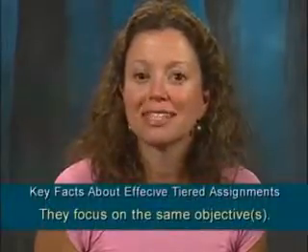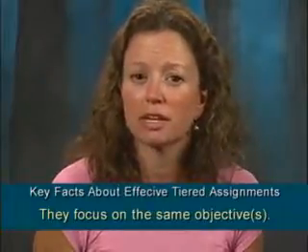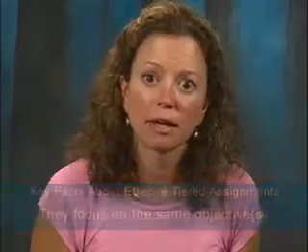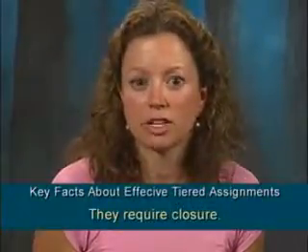Another important quality of tiered assignments is that they are focused on the same objective. This means that some students may be working with the objective in a concrete or more simple way, while others are working with it on a more abstract level or in a more open-ended way. Finally, it's important to provide closure activities or discussions when tiering. This allows students to share their work and learn from one another, and it helps build community in a differentiated classroom.